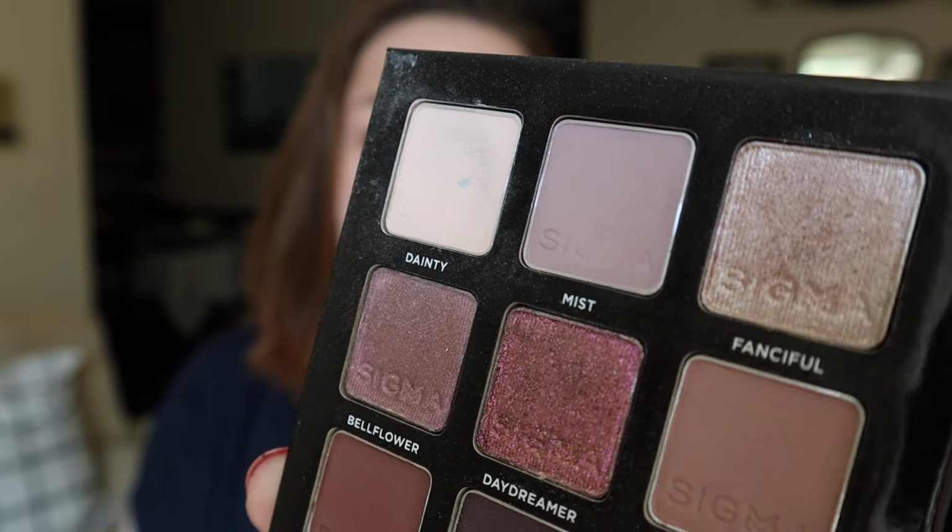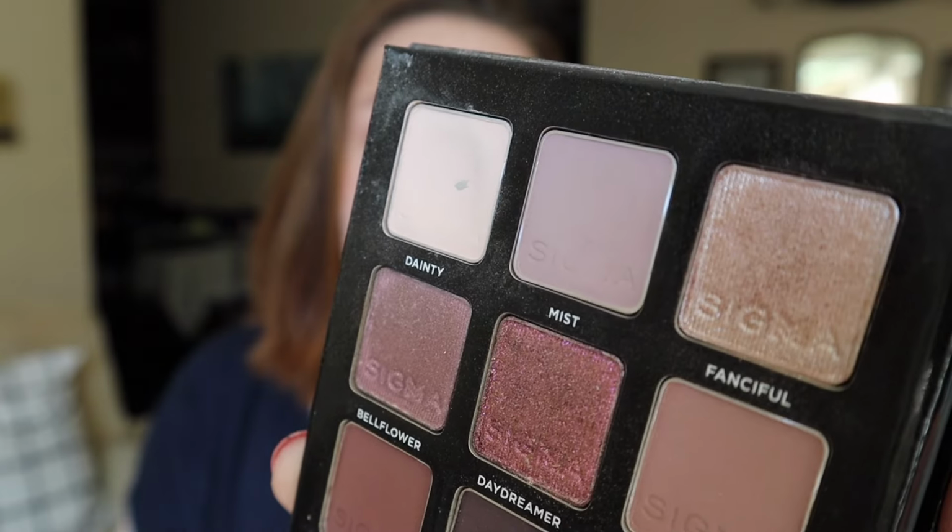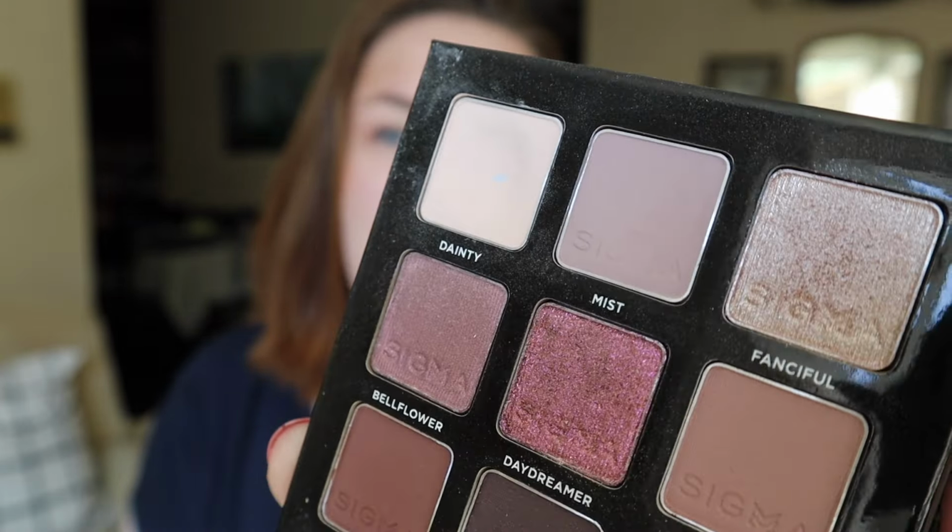I know it's really hard to see, but hopefully the shadows are picking up. I have a total of 33 uses in this, and that was from brand new to pan. So if you've never hit pan in a matte from Sigma, that is about how much it took. But again, this is a lid setting shade for me, so I was using quite a bit of product.